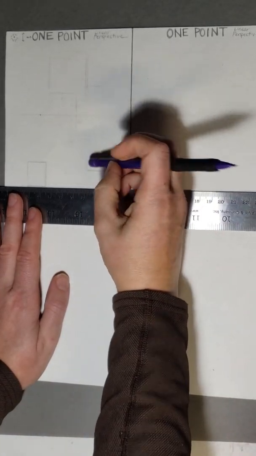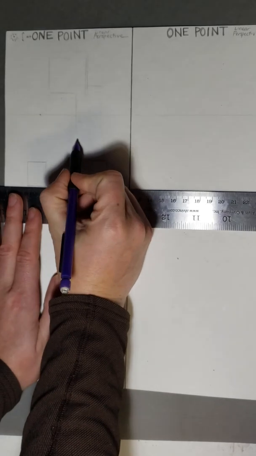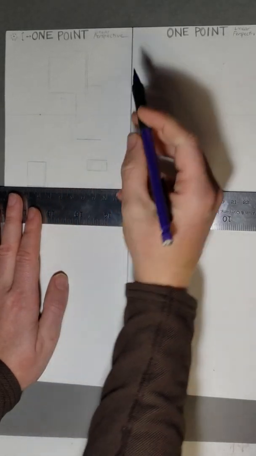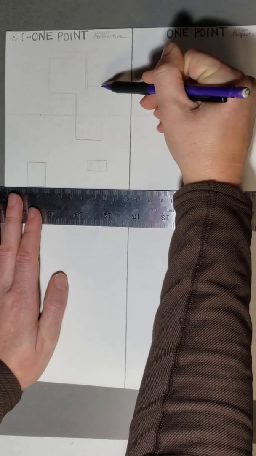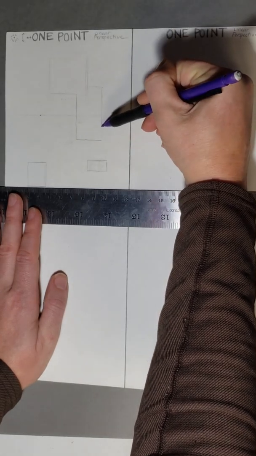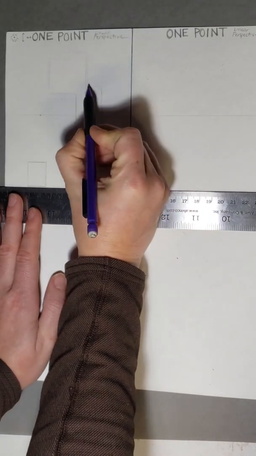The more you practice with linear perspective, the more you're able to draw pretty straight edges without having to use that ruler. But starting out, you're going to want to rely heavily on the ruler to make sure your forms are as perfect as you can make them.